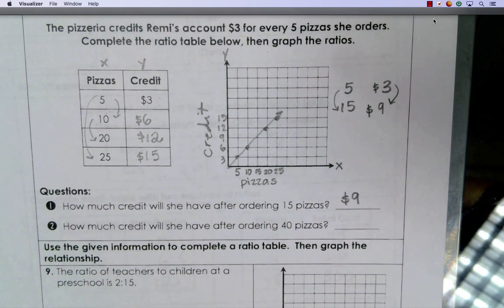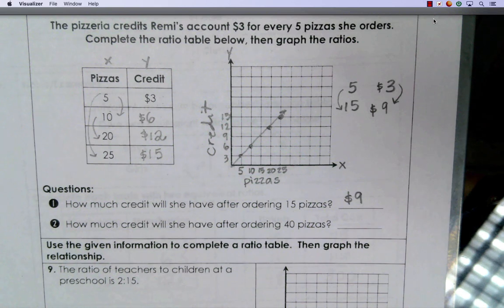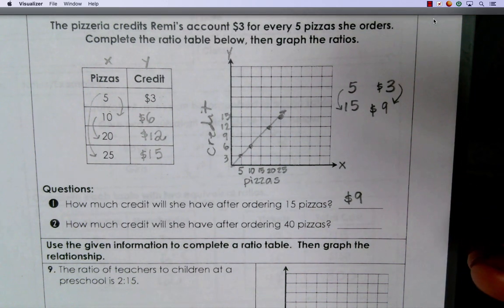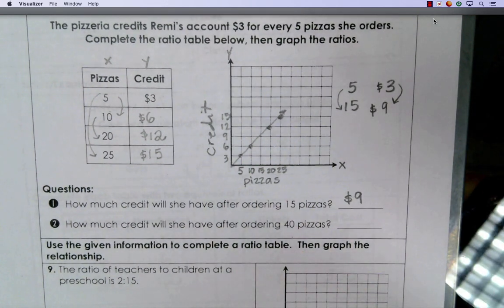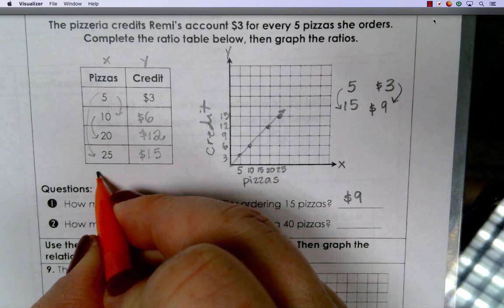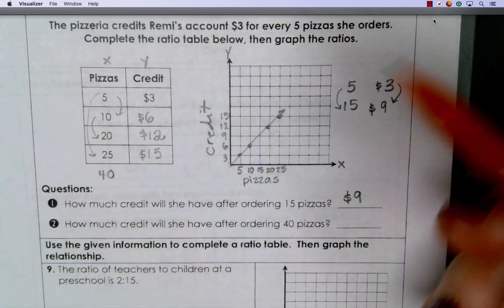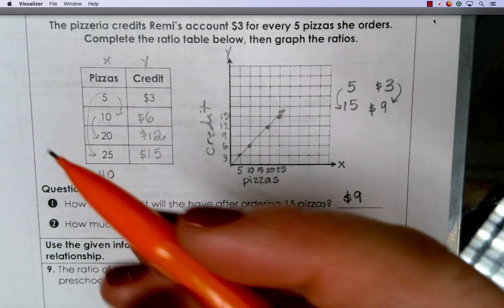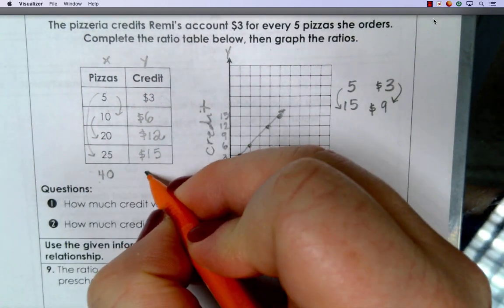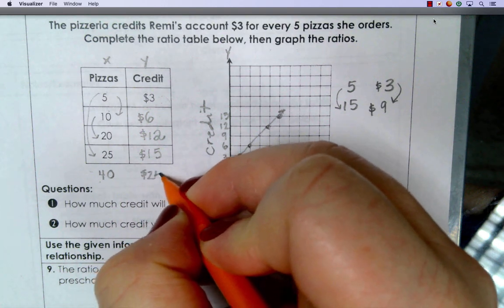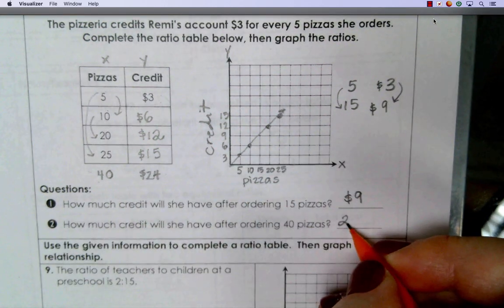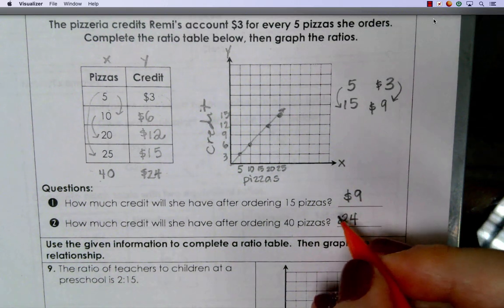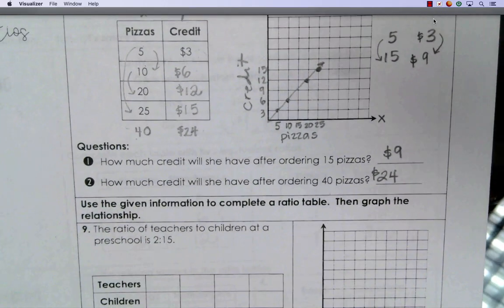And then another question is, how much credit would she have after ordering 40 pizzas? So this time, 40 pizzas. I'm going to just add 40 here to the bottom. And so how do I go from 5 to 40? Well, I multiply by 8. So 3 times 8 is 24. You don't have to graph that. $24. It pays to order pizza, doesn't it?